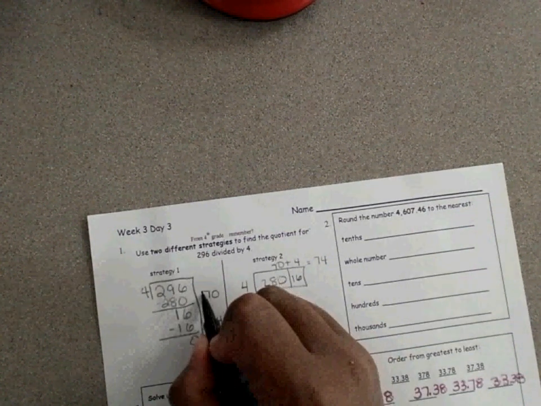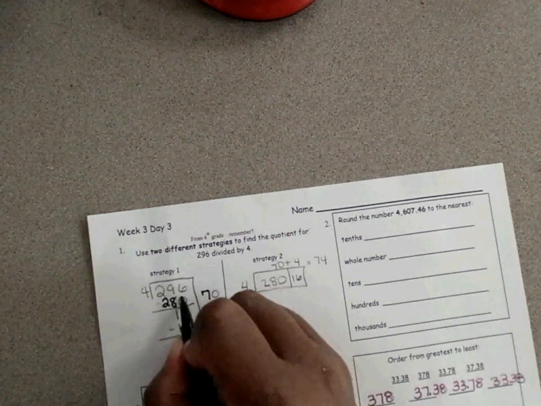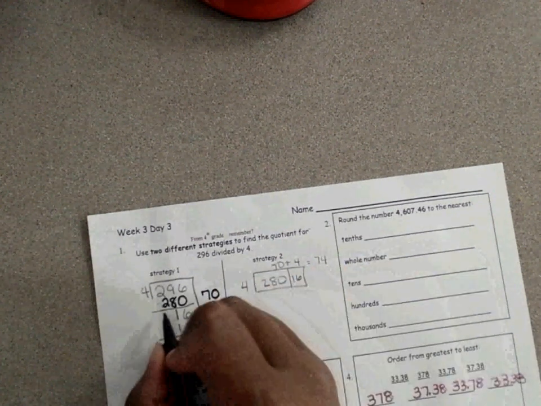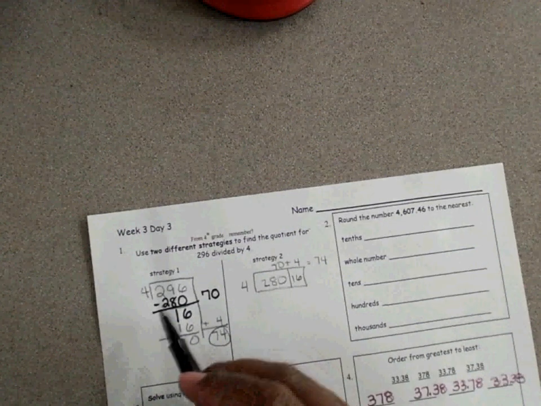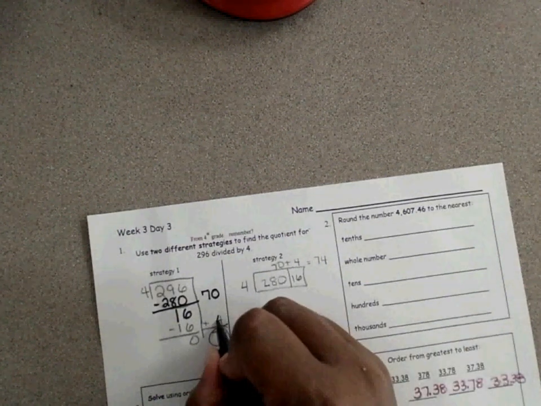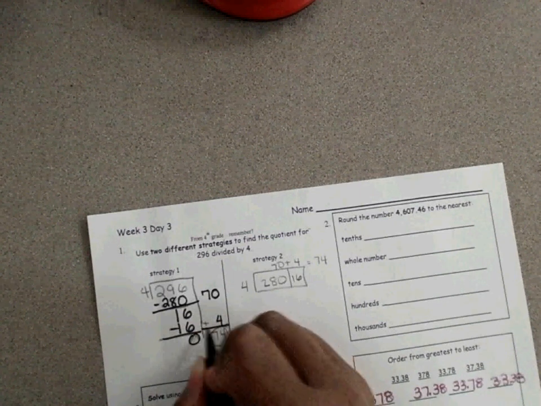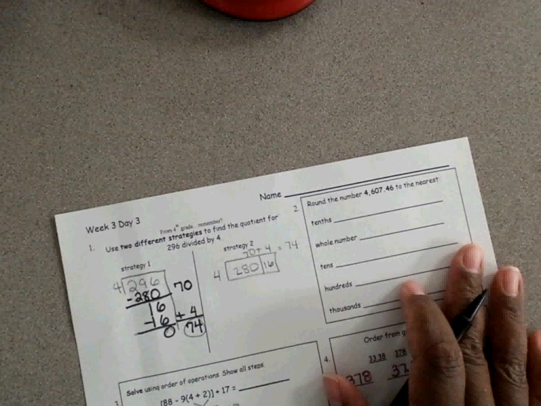So I did 7 times, and then I noticed that I needed a 0 to annex so that I can do this entire number. So I'm going to annex a 0 here, and now I can subtract, and that gives me 16 left over. Well, 4 can go into 16 4 times, subtract, and that leaves me with 0. I add up my 2 partial quotients, and that gives me 74.